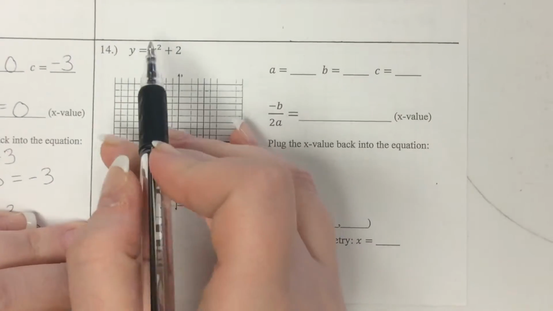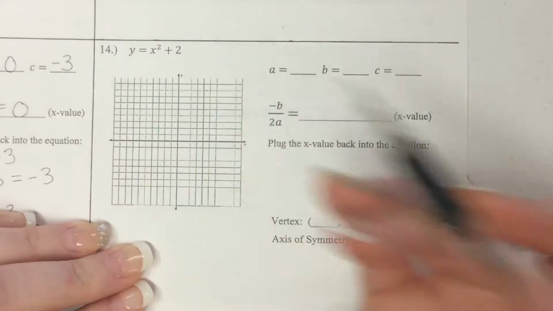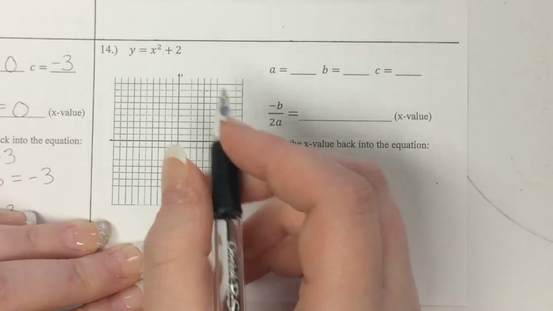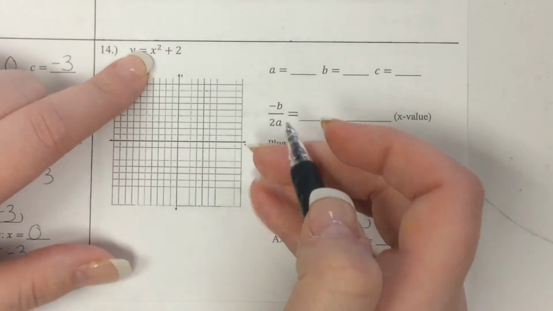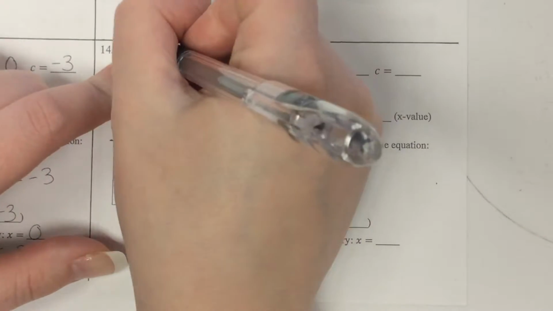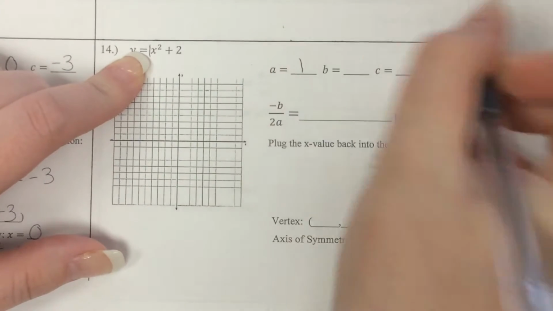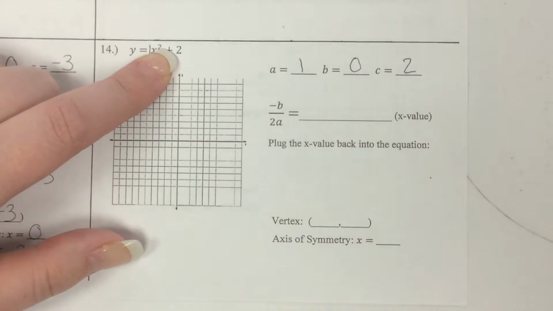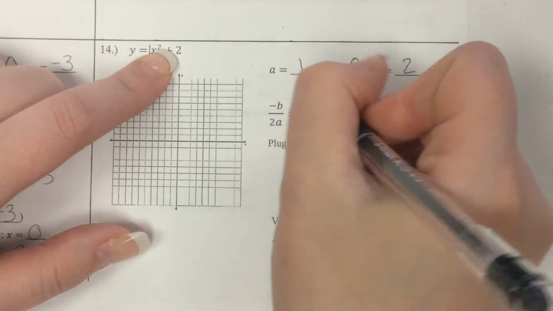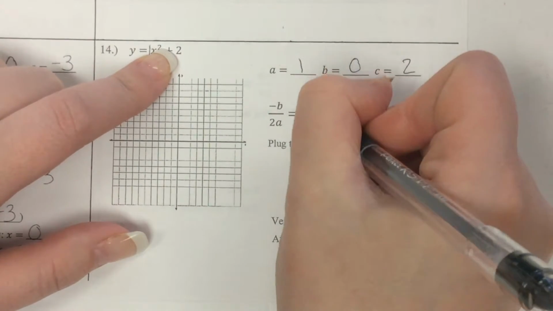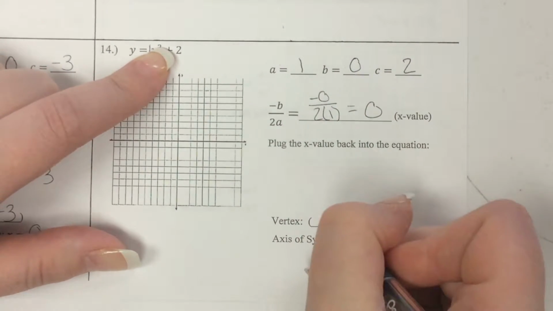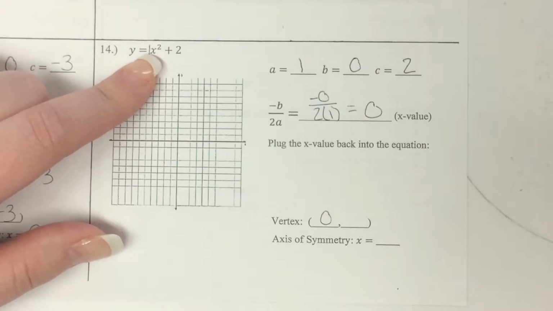Okay, again, we have x squared plus 2. That means no b. We don't have just a regular x, a linear x. So x squared goes with a. There is a 1 here, so a is 1. B, again, in this problem is going to be 0, and c will be 2. So we'll plug everything in for our equation, negative 0 over 2 times 1, which is 0. So our x value for our vertex is 0.